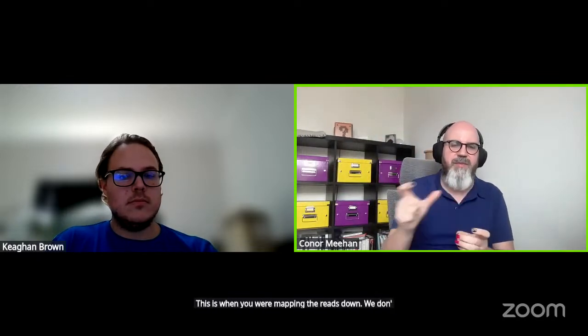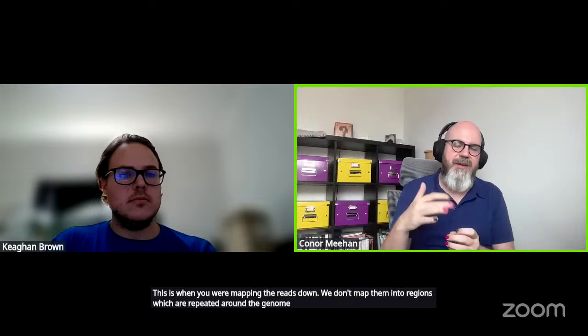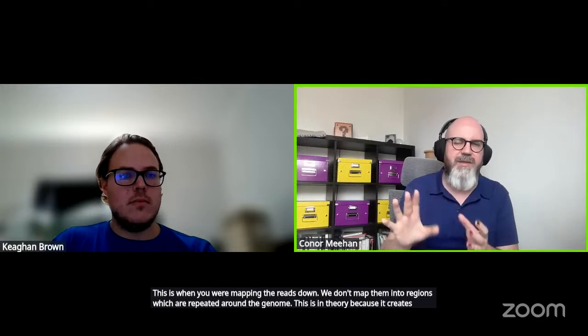Right. So MTB is a little bit of a specific case because it has what we call masking of repeat regions. This is when you are mapping the reads down. We don't map them into regions which are repeated around the genome. This is in theory because it creates false positives in the mapping. So it's not really about the phylogenetics.